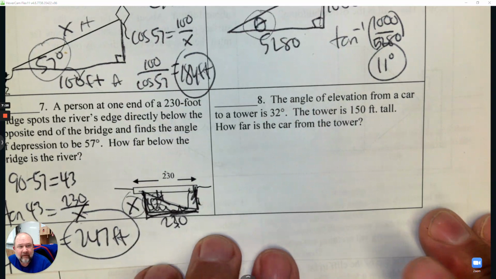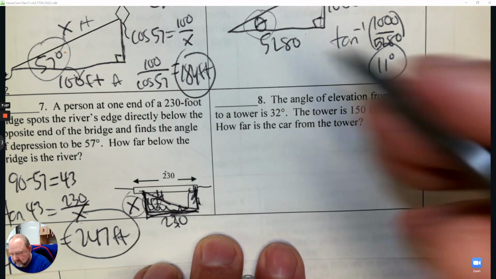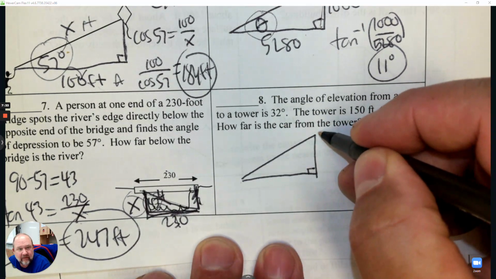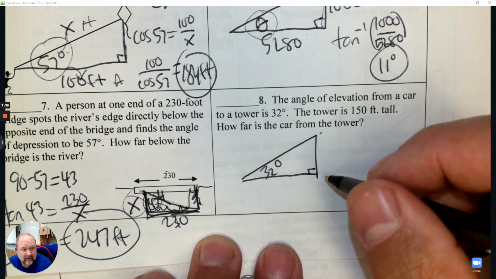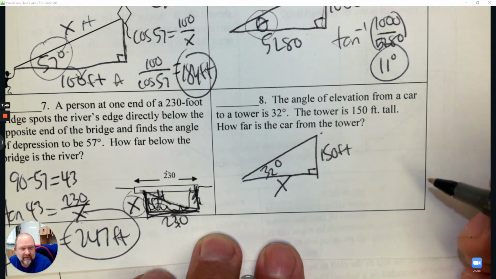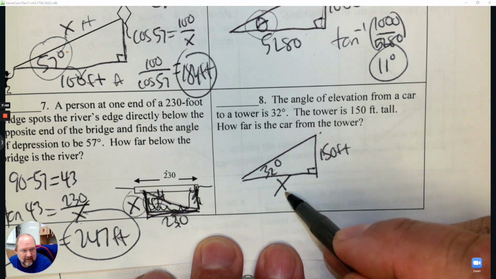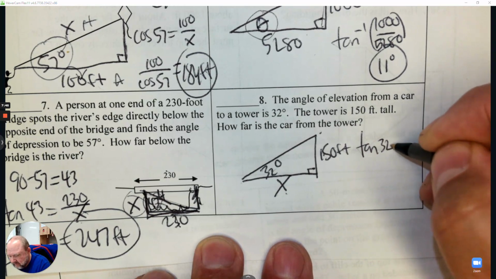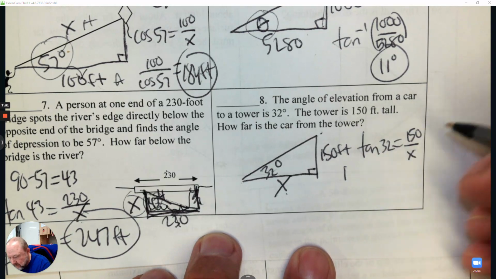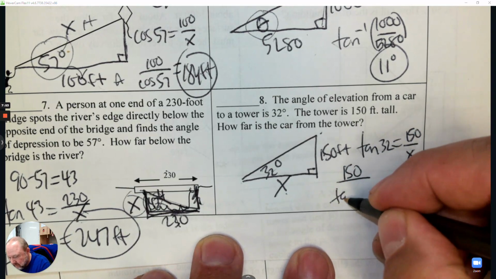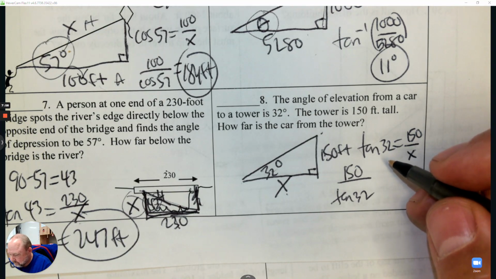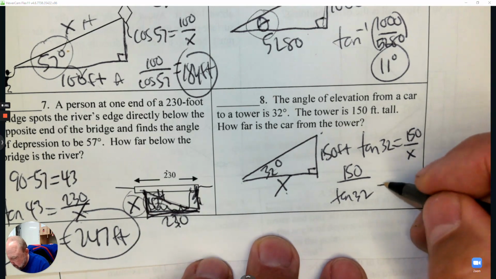Number 8, the angle of elevation from a car to a tower. So again, you don't even have to draw the picture in terms of a car. So here's the car to the tower. The angle of elevation is inside the triangle. The tower is 150 feet tall. How far is the car from the tower? Again, opposite and adjacent. Most of these are tangent questions. So opposite over adjacent. We're dividing because x is in the bottom. So 150 divided by tangent 32. And I get 240.